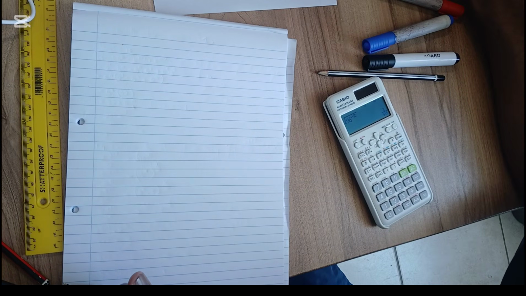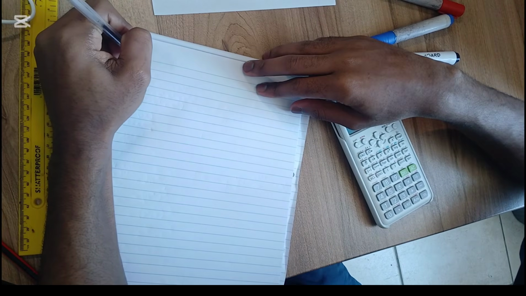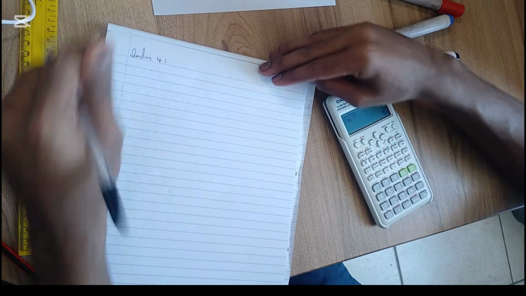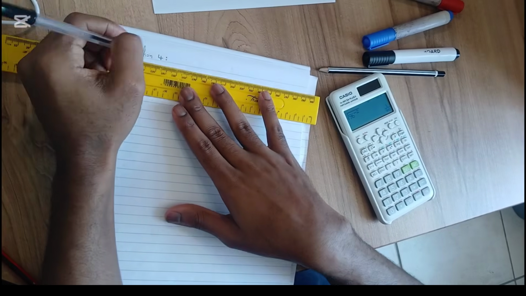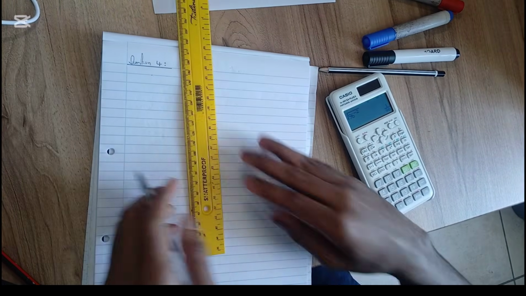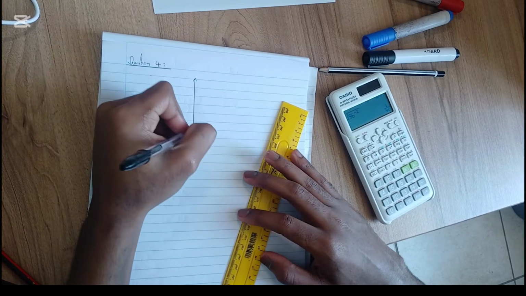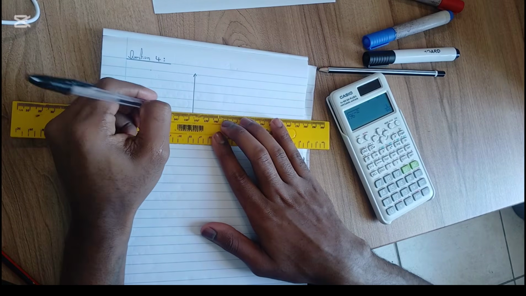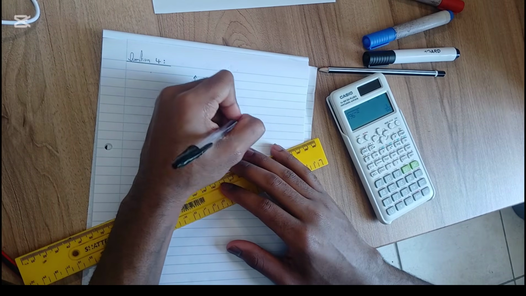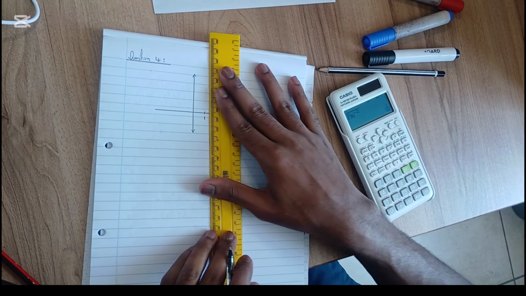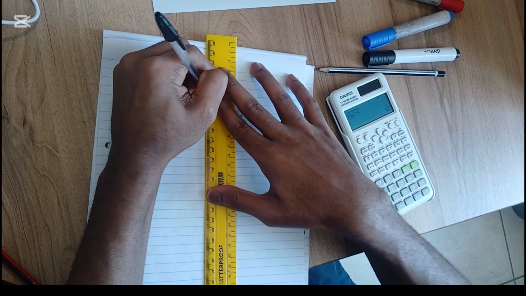So now we are moving to the functions. First question is going to be question 4 on November 2024. So we have question 4, and then we are given the sketch. They've given us the sketch. I'm just copying what's in the question.